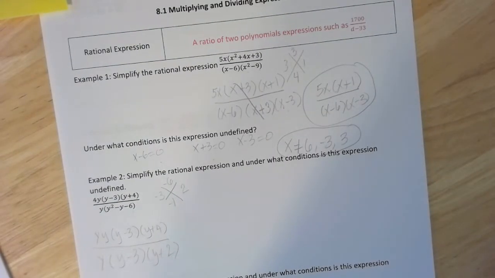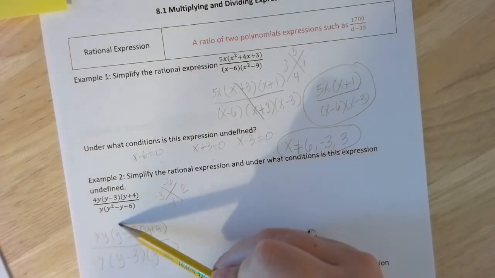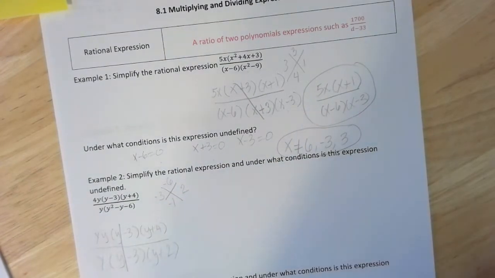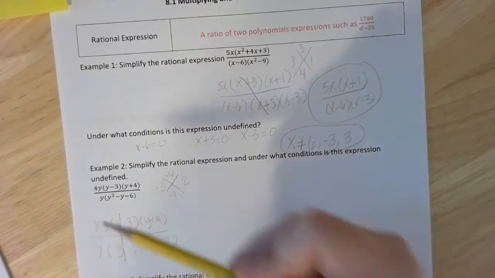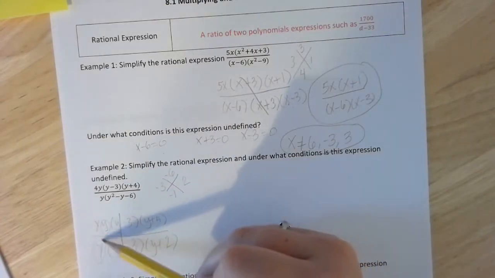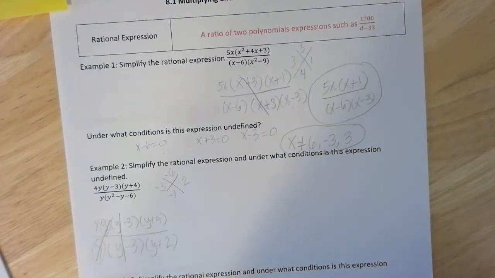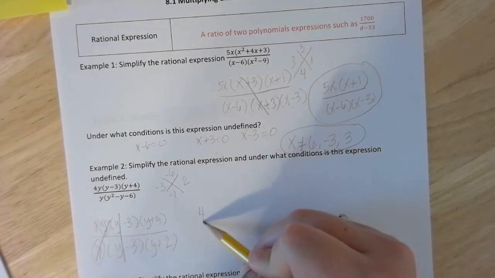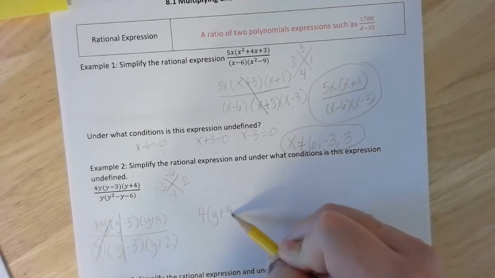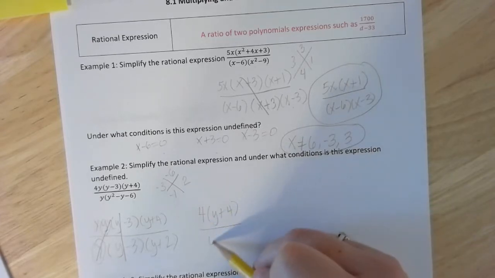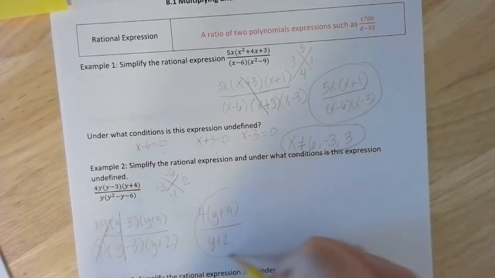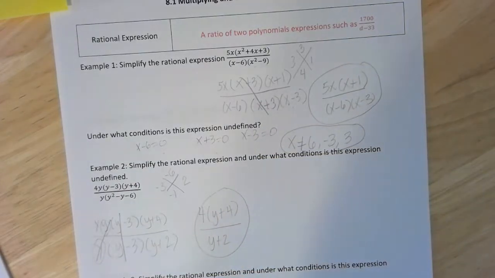All right. So you have a y minus 3 on top and bottom. You also have a y and a y. They go away as well. So you have 4y plus 4 over y plus 2. That's your final answer.